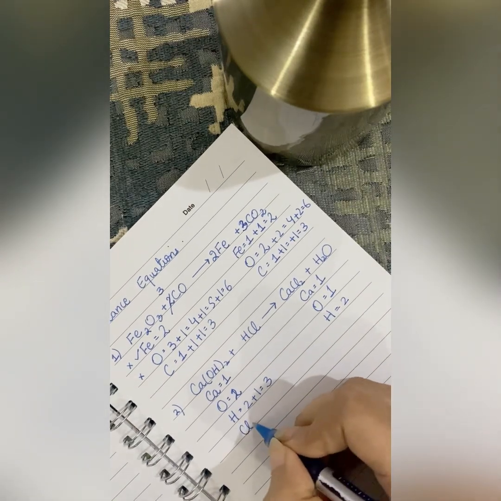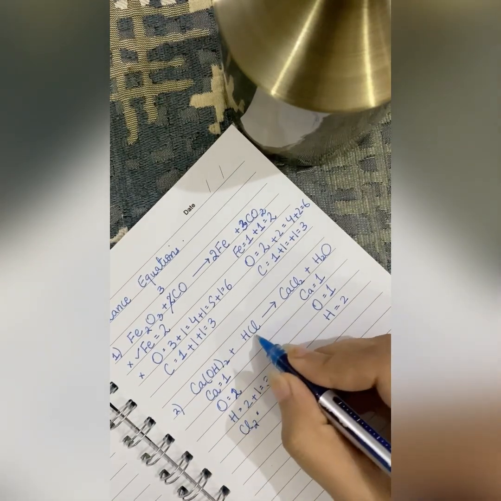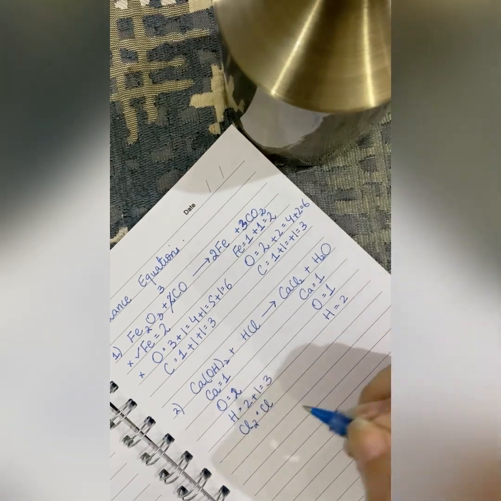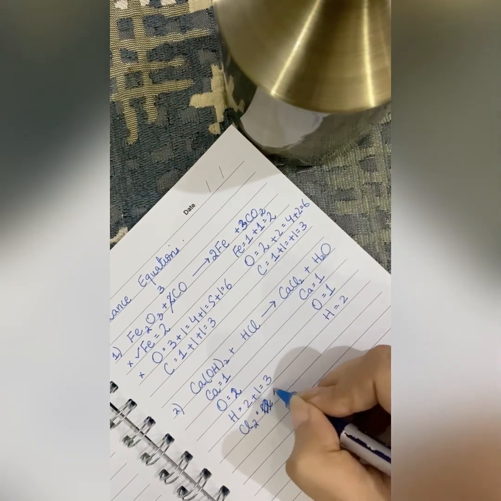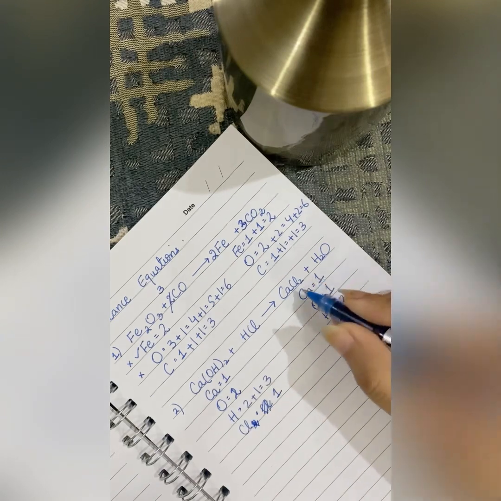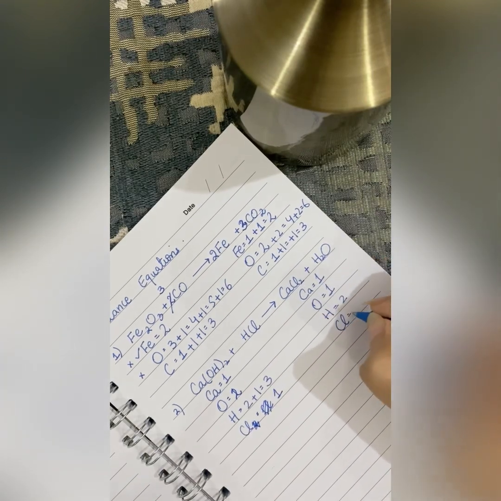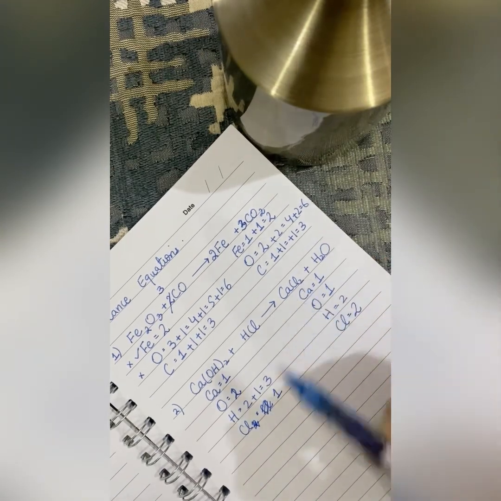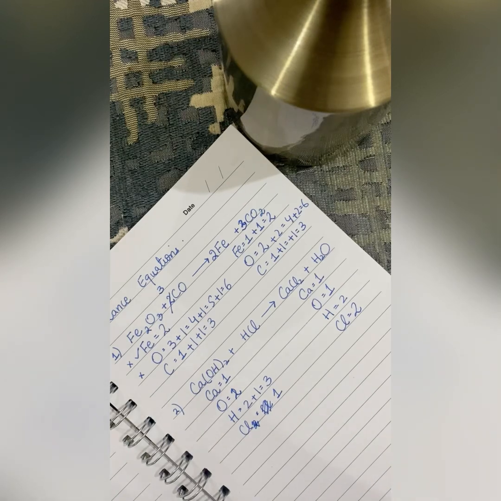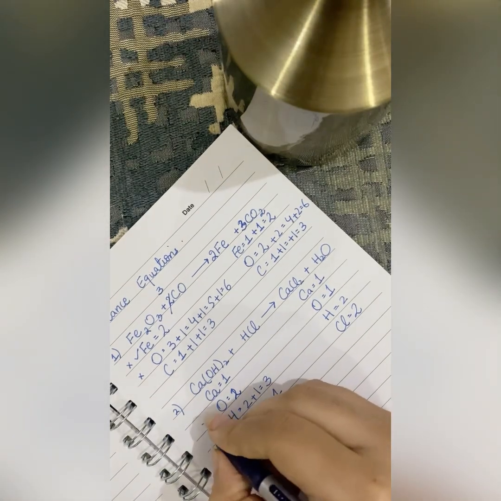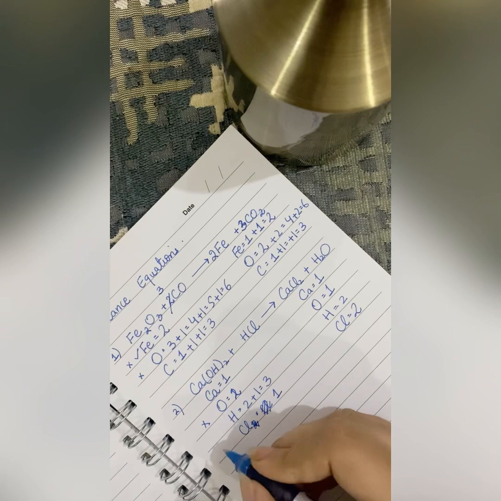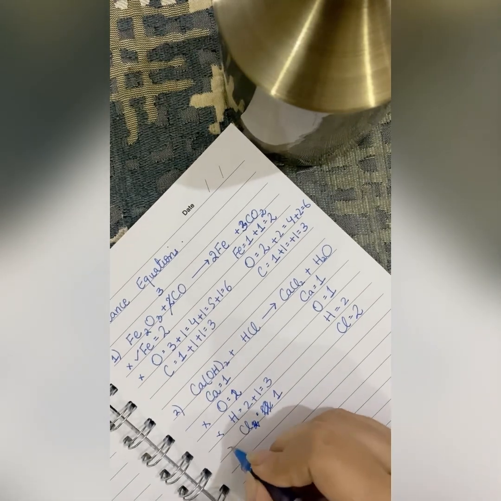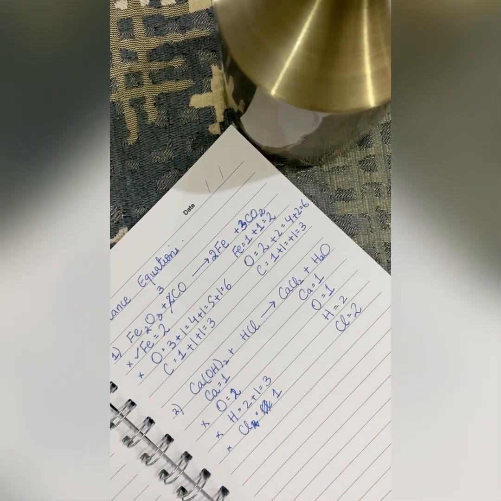Lastly, we have chlorine. Here we have only 1 chlorine, while here I have 2 chlorines, as you can see. Now in this equation, the oxygen is not balanced, the hydrogen is not balanced, and the chlorine is not balanced, only calcium is balanced.